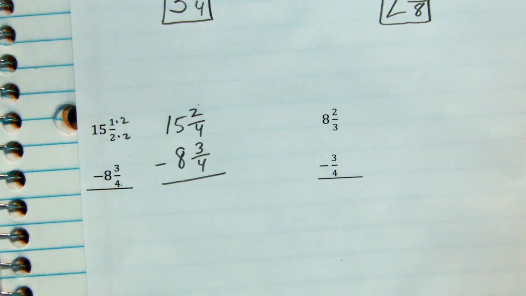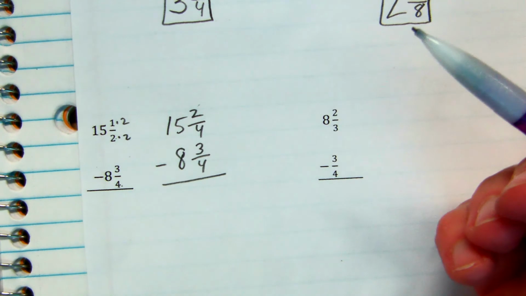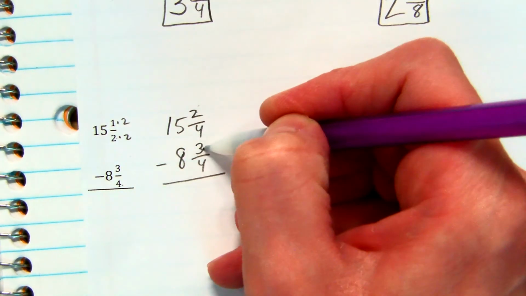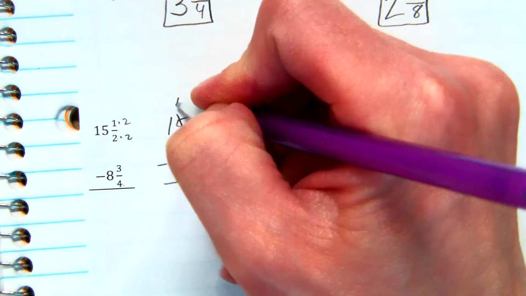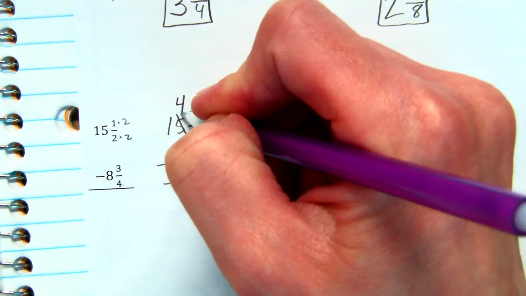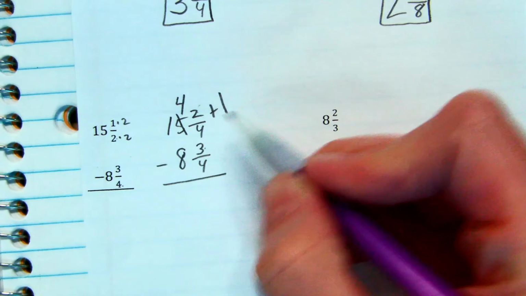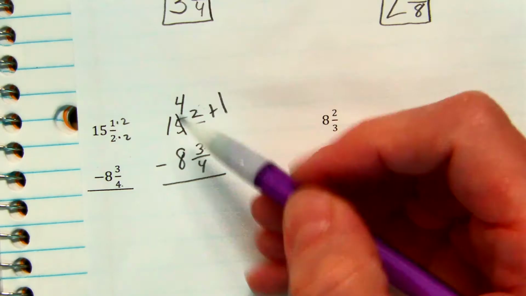I mean, we have talked about negatives, but that's not what's in this lesson. We want to keep everything nice, whole, positive numbers. So 2 is not big enough to subtract 3. So it means I'm going to go over here to the 5, and I'm going to borrow and make that 4. Okay? And I'm going to add 1 to 2/4. But wait a second. You get 6/4.